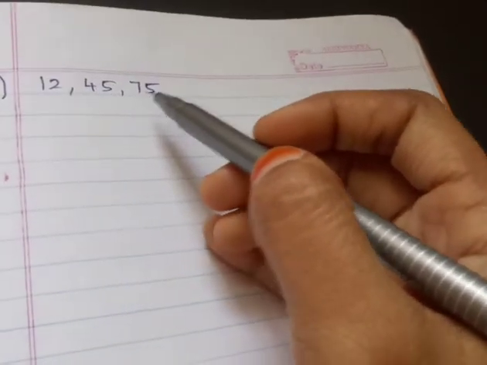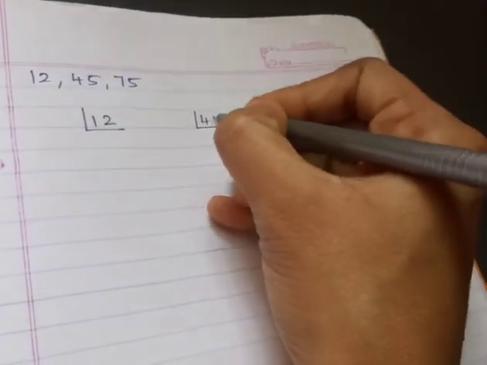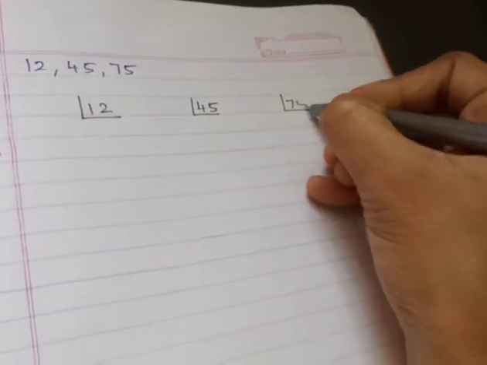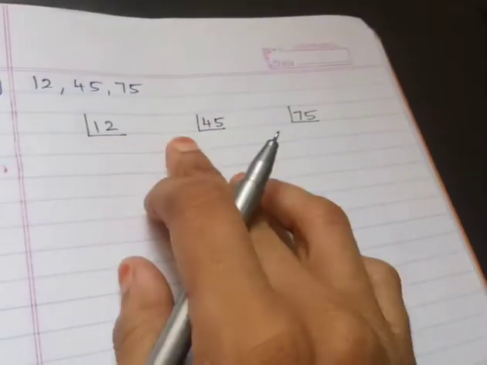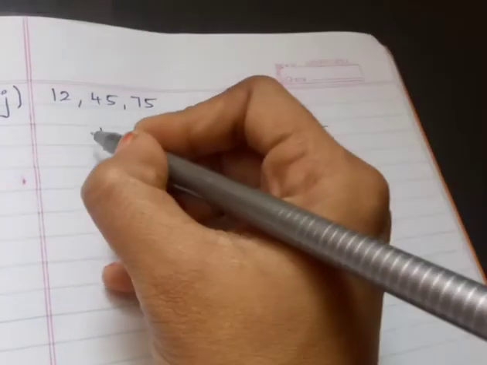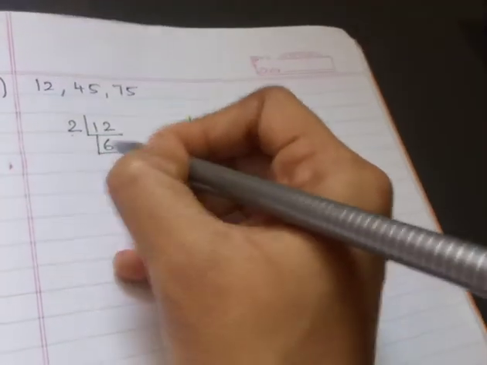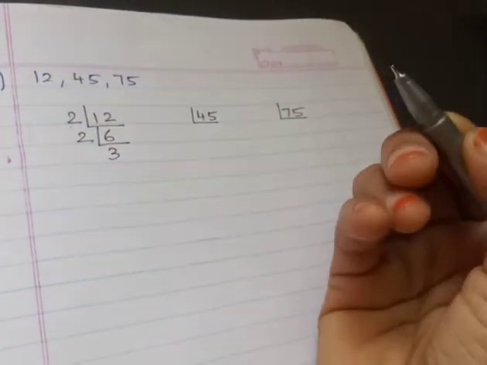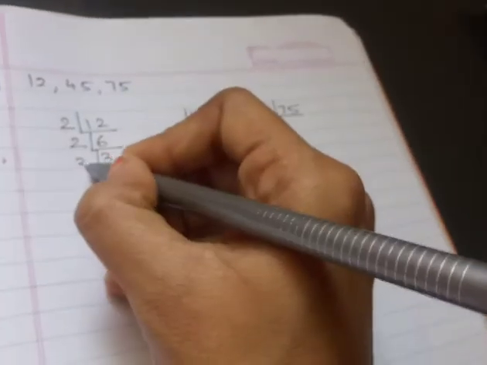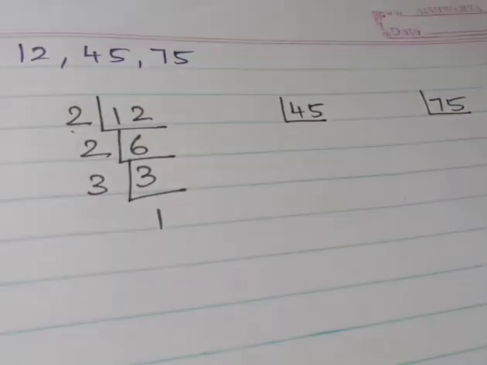Next, the next question. So what will you do? 12, 45, 75. You are going to do the prime factorization of these individual numbers. In the 2 table, 6 2s are 12. Then in the 2 table, 2 3s are 6. In the third table, 3 1s are 3. Okay. Next, 5 plus 4 is 9.